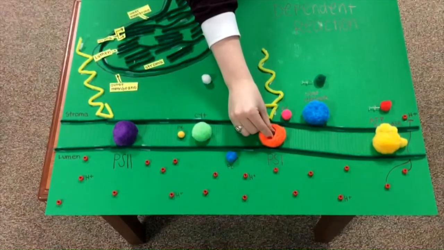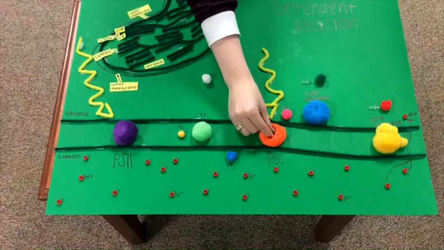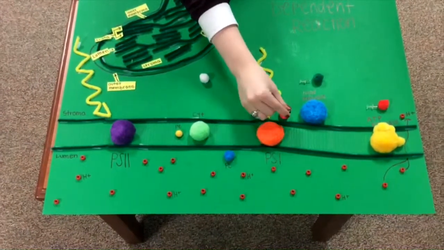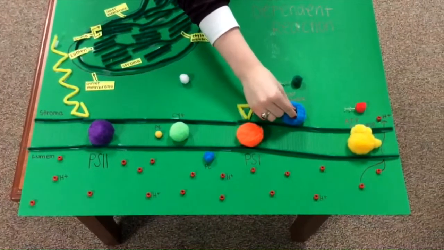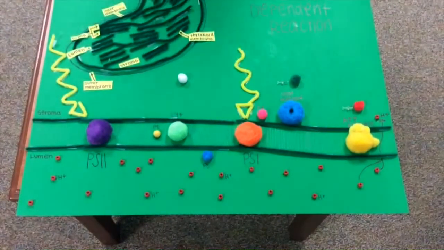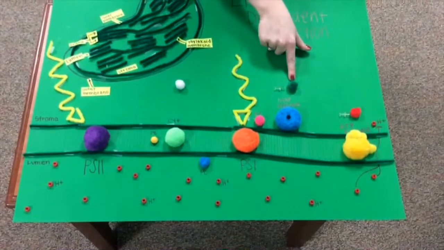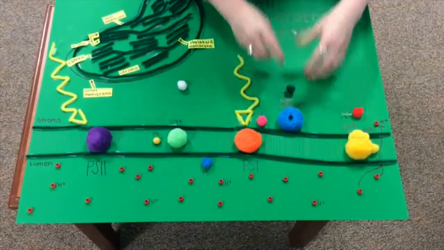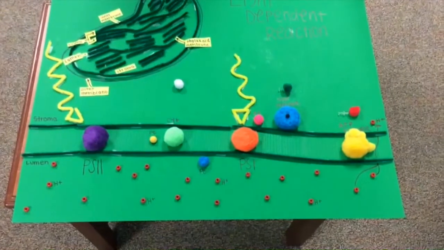Photosystem I passes the same current of energy through to its reaction center and onto another intermembrane protein, NADP reductase. This protein then allows for the reduction of the electron carrier NADP into NADPH. This electron carrier is later utilized in the Calvin cycle.